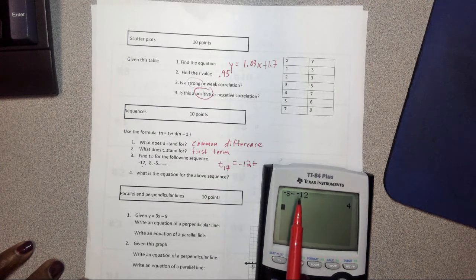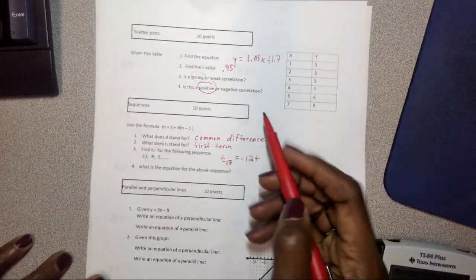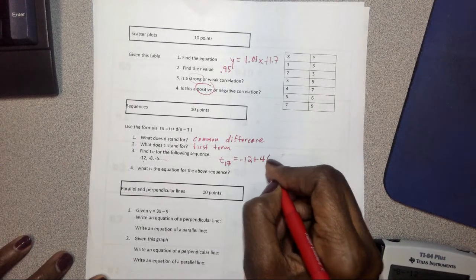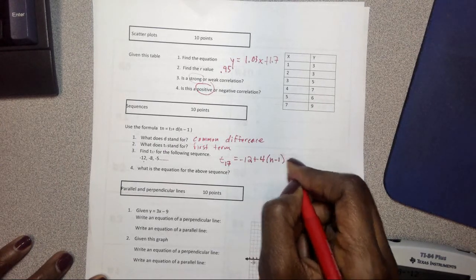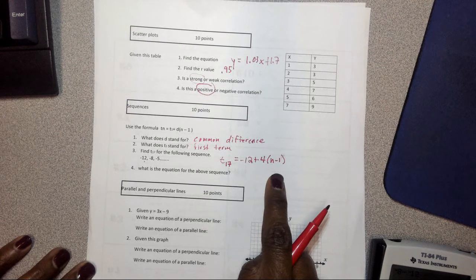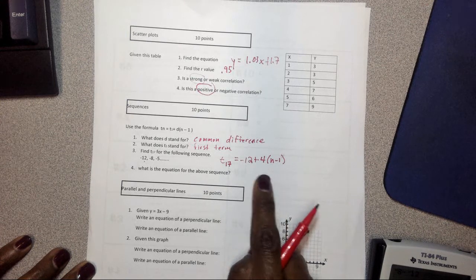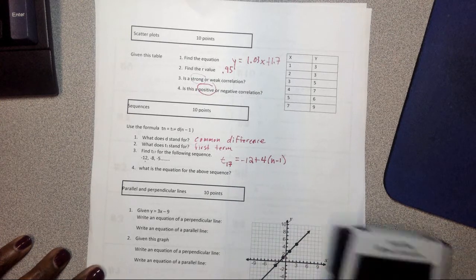Take the second number, subtract the first number, which is a negative 12. Negative 8 minus a negative 12 gives you positive 4. So the common difference is 4. And remember, this part always stays the same, n minus 1. Okay? Then I'm going to put this into my calculator.